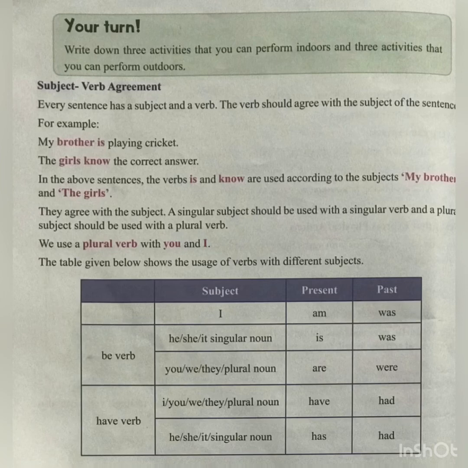इसका मतलब यही है. For example, my brother is playing cricket. Second example, the girls know the correct answer. So children, in the above sentences, the verbs is and know are used according to the subjects my brother and the girls. So here you can see my brother, brother is singular, so with that we are using is because it is single. And there in next sentence you can see the girls, girls are plural, so the verb will come in a plural form. They agree with the subject.